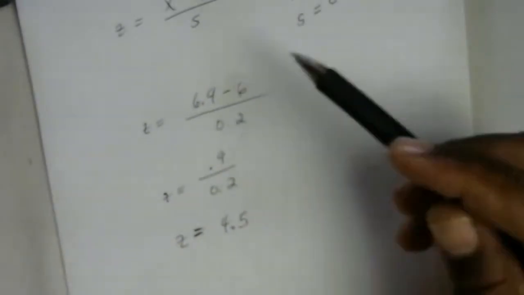So that center, who is 6.9, has a z-score of 4.5. All right, so that's the z-score. Now we're asked if his z-score is unusual. So I'm going to go back to the shared screen.